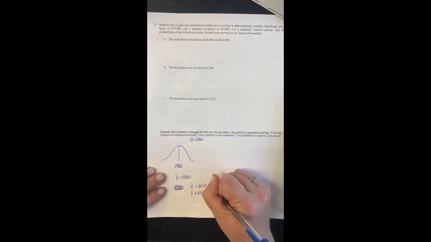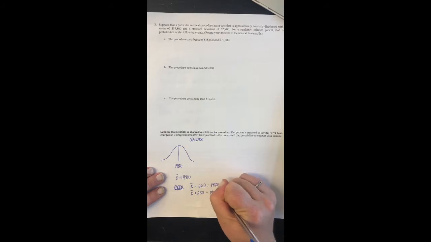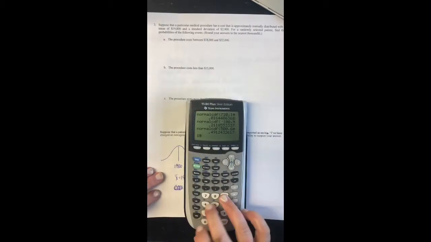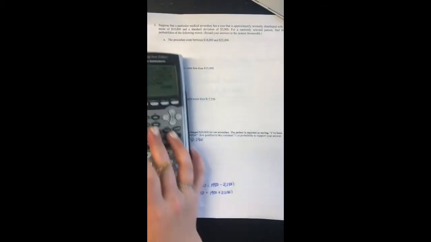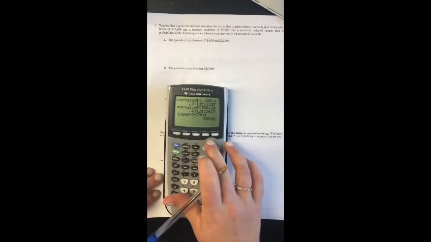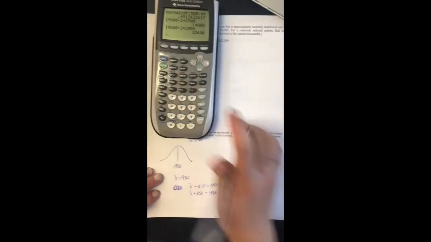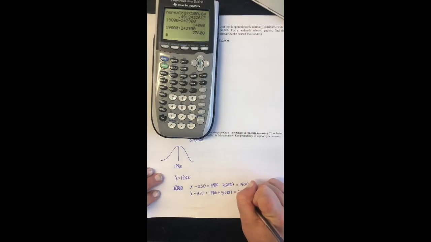So my mean is 19,800 minus 2 times 2,900, and 19,800 plus 2 times 2,900. So 19,800 minus 2 times 2,900 gives a lower bound of 14,000, and an upper bound of 25,600.